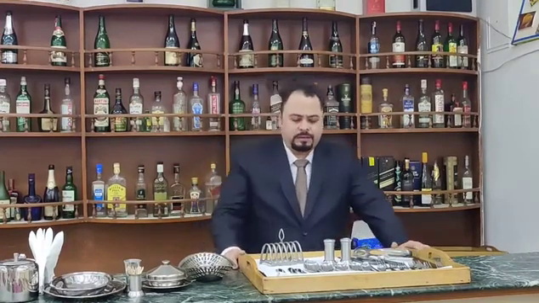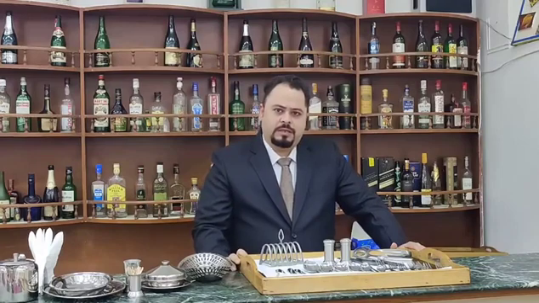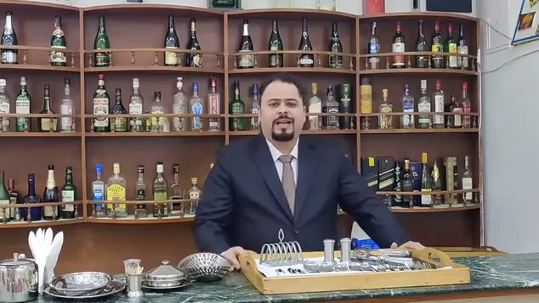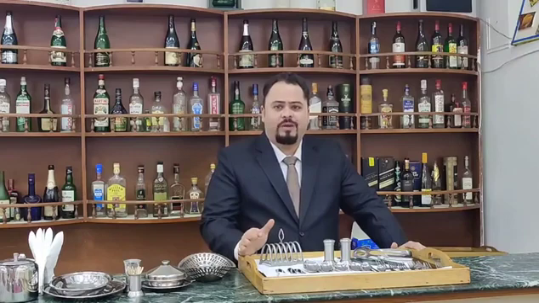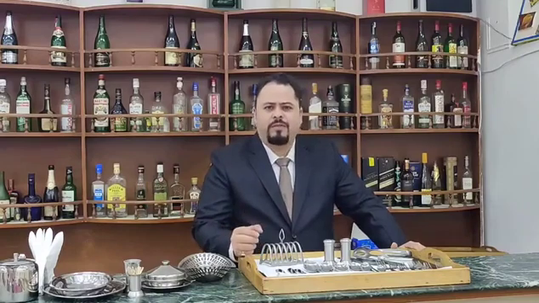Now flatware consists of spoons and forks which are used in a restaurant. Cutlery basically includes the things which are used for cutting the food while the guest is having his food. And last is hollowware, that includes everything apart from the flatware and the cutlery which is hollow from inside and used for service. Let me give you an example of it. Let's say teapot, coffee pot, sugar pot, etc.